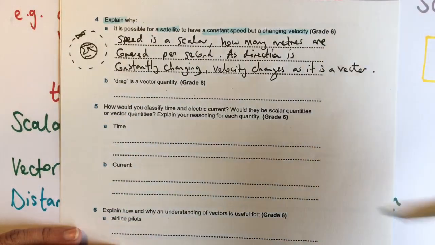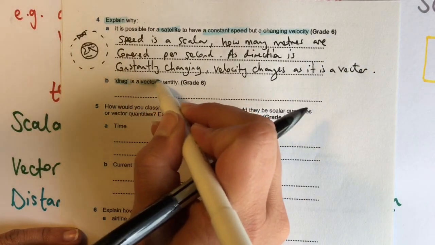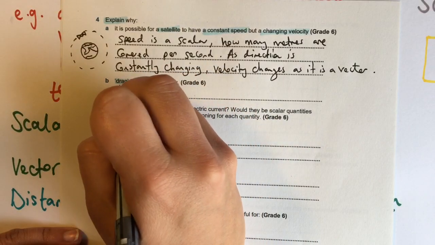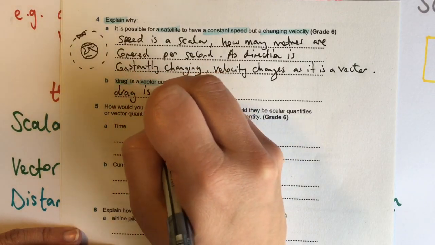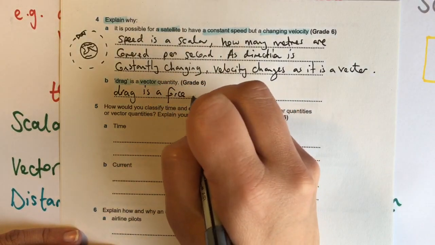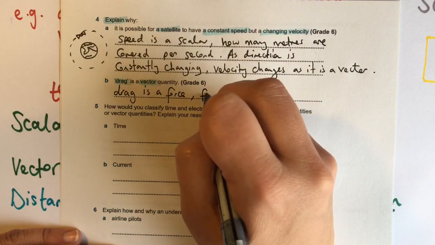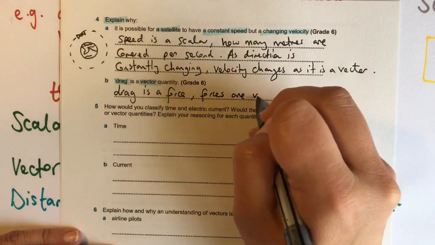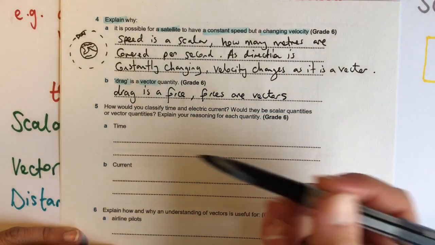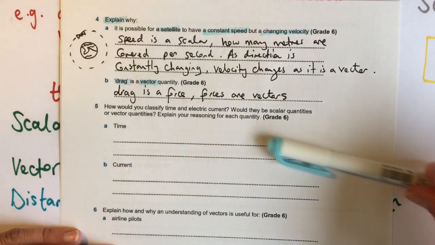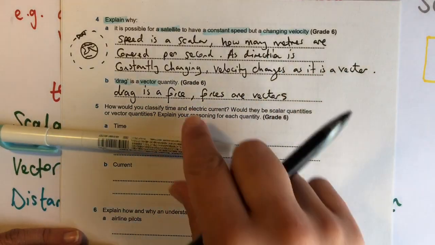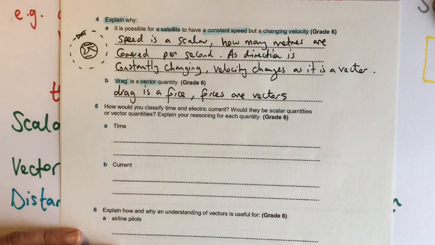So explain why drag is a vector quantity. This is quite simple. Drag is a force, and forces are vectors because direction matters, and drag is the force that opposes motion. So if I'm pushing this pen here to the left of the page, then the drag is going to be in the opposite direction, towards the right.